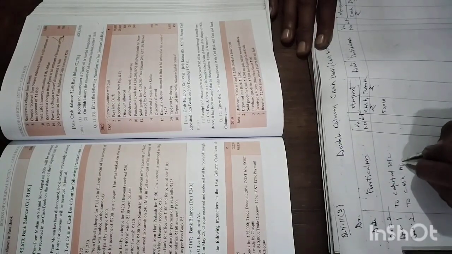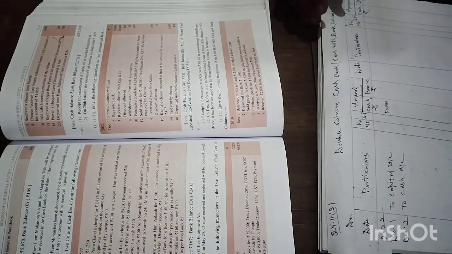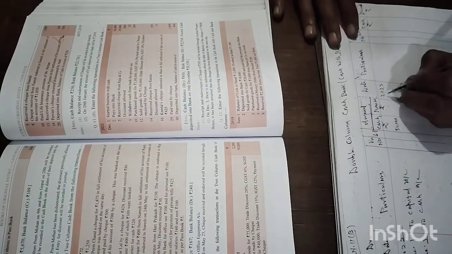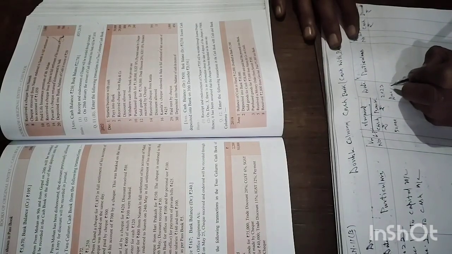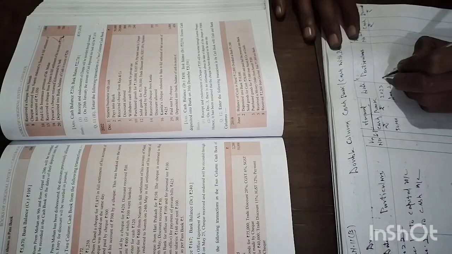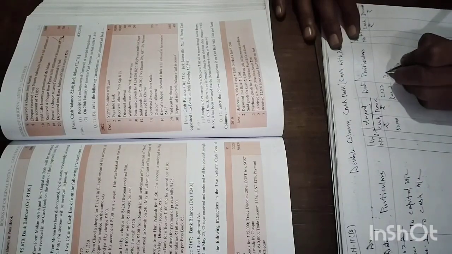Cash deposited into bank account: debit bank, credit cash. In the credit side of the cash column we write 2022, December, by bank account.